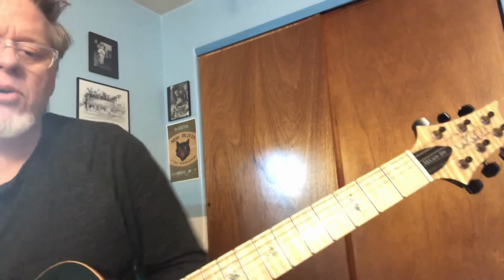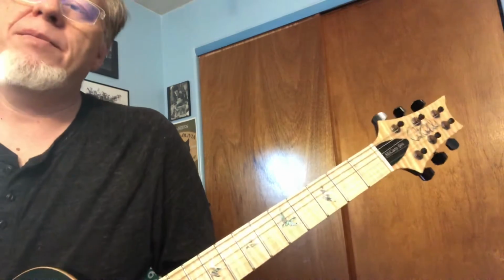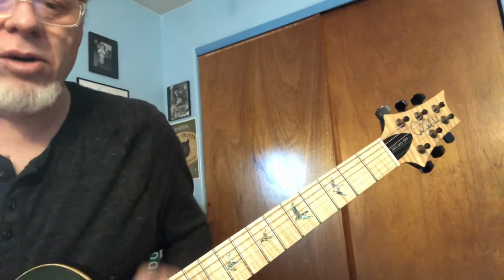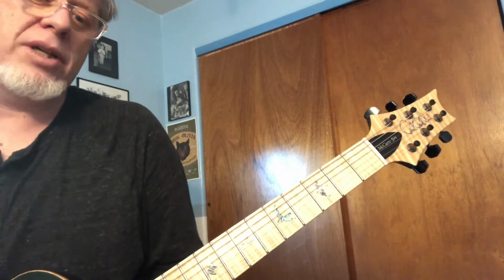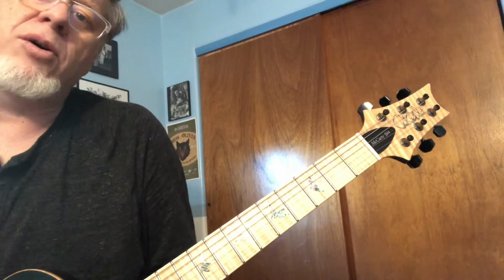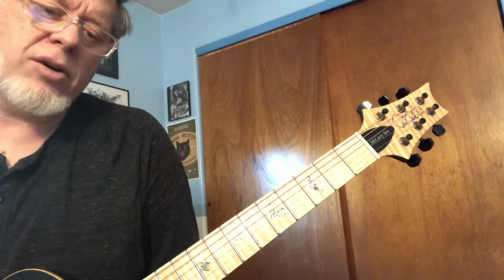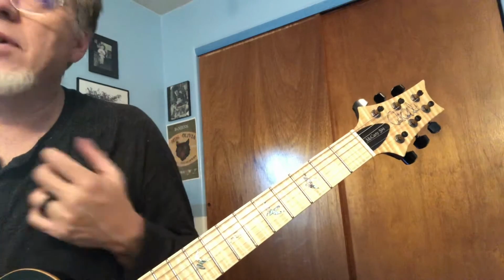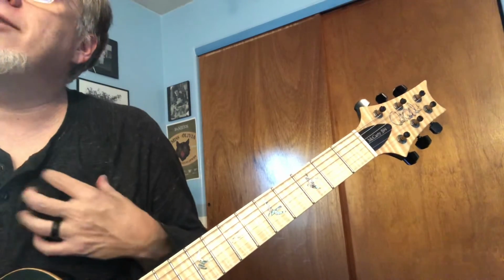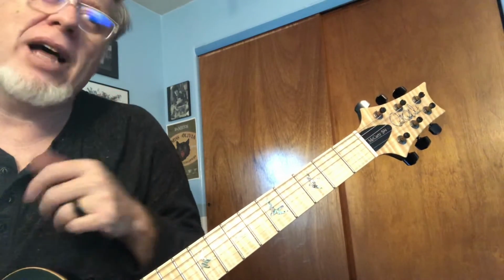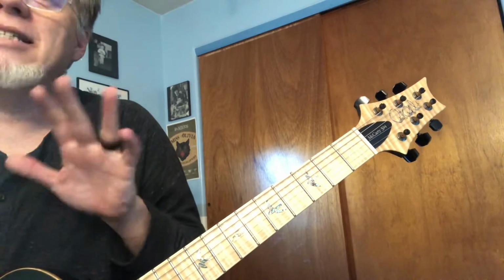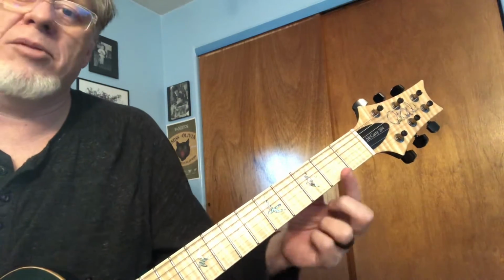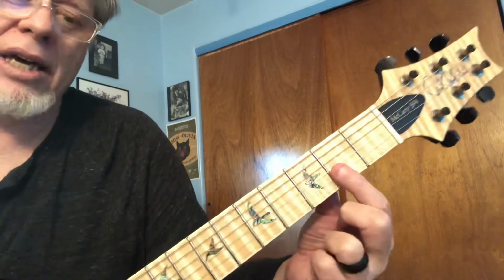I want to throw in a few extended chords, and we're not going to get crazy on this one, but major 7 chords, minor 7 chords. Major 7 chords are in general happy, but they still have almost like a jazzy kind of quality to them. They can be melancholy.